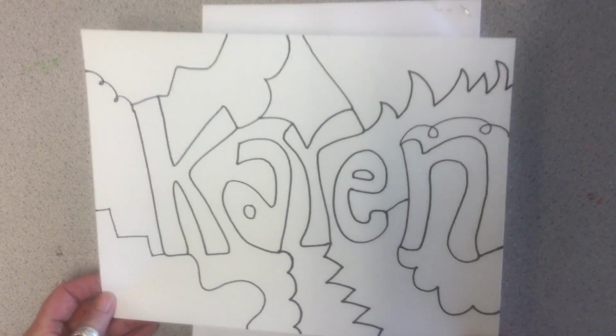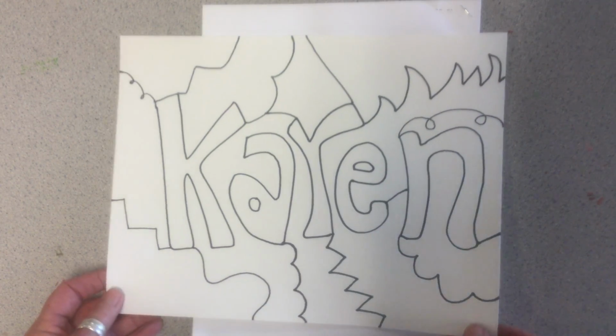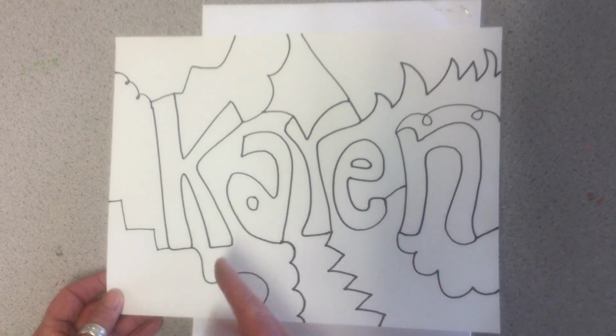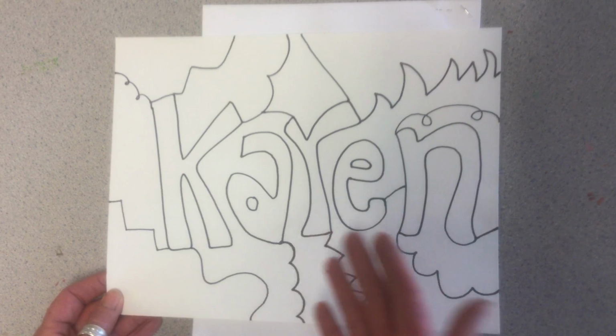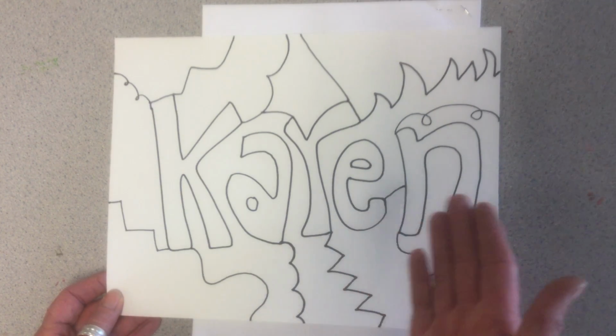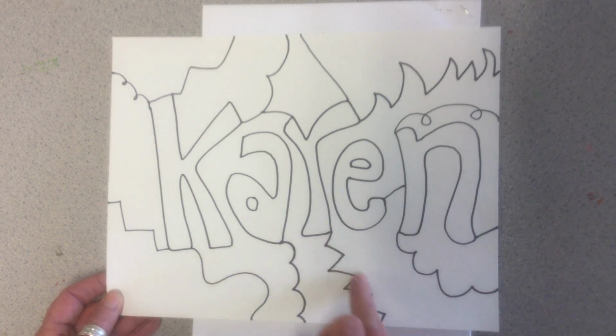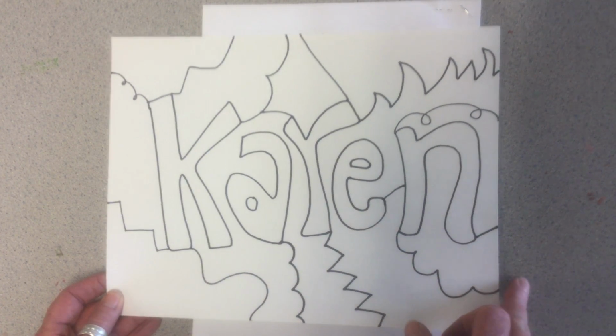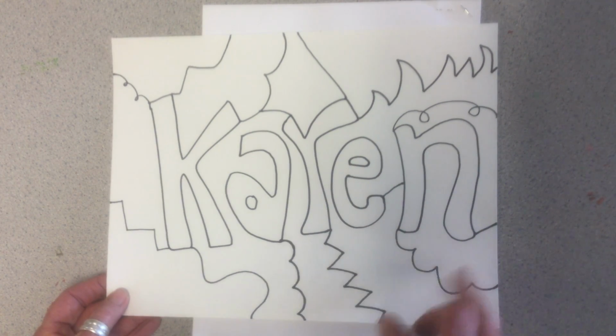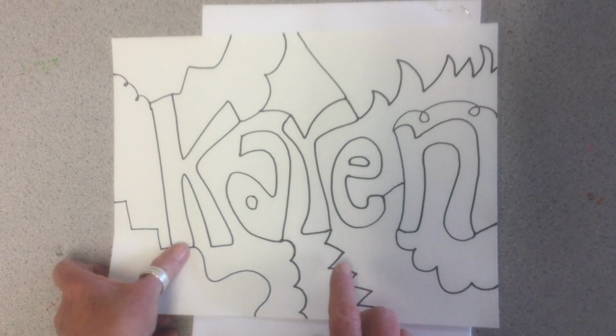This is what you should have by the end of your art this week. Your name with bubble letters or block letters, your letters that basically look like shapes, and then lines connecting to the edge of the paper to make shapes in the background. Be creative with those lines.